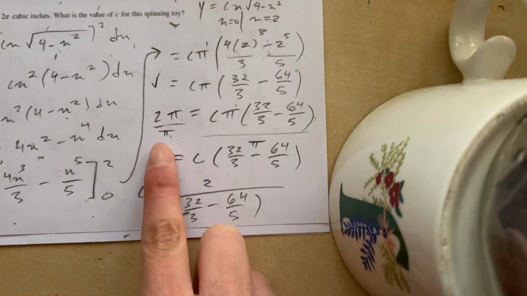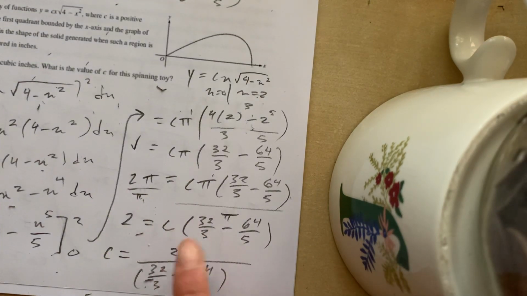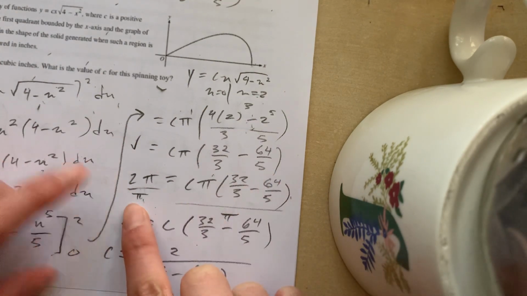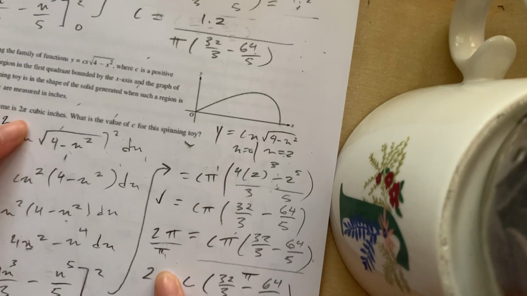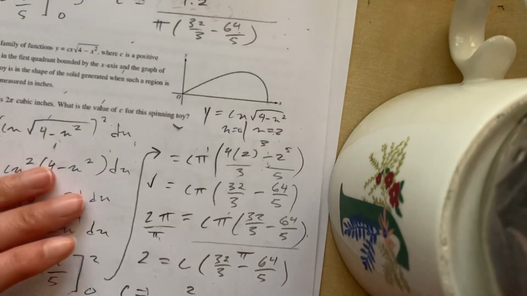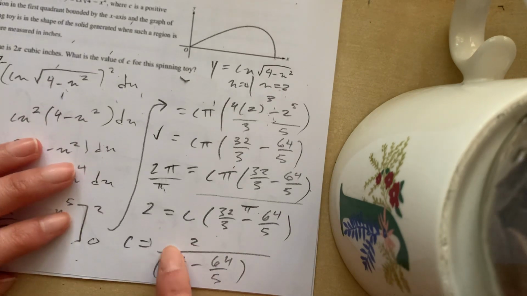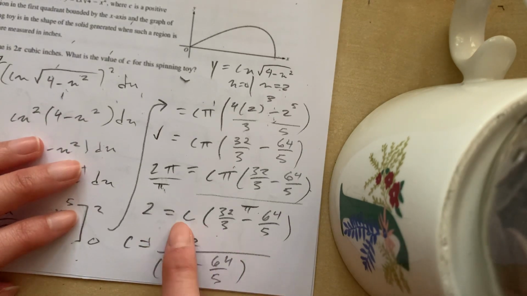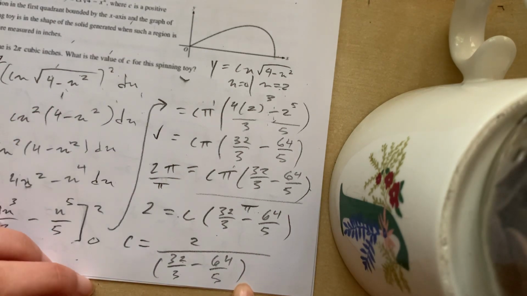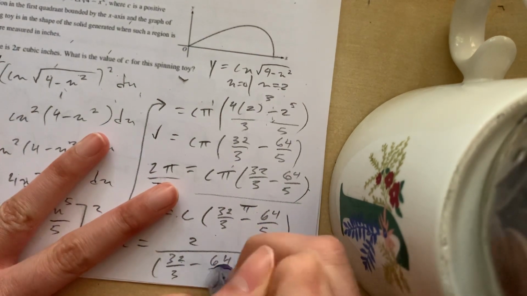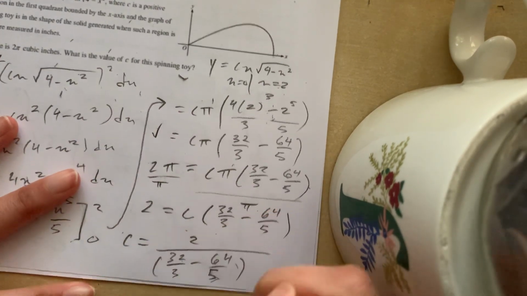Basically, I removed the pi from both sides. This equals the volume after I integrated. I made it equal to 2 pi because that's what they told us the volume was. And when I did that, I divided by pi on both sides and removed it. And then I isolated c, which gave me this answer, which I believe is the value for this spinning toy.